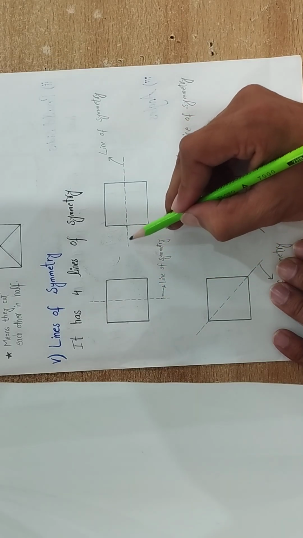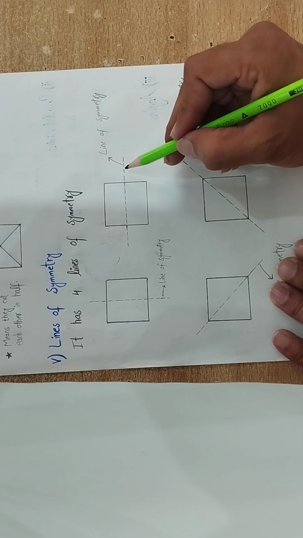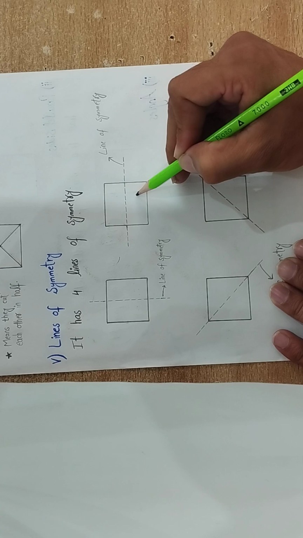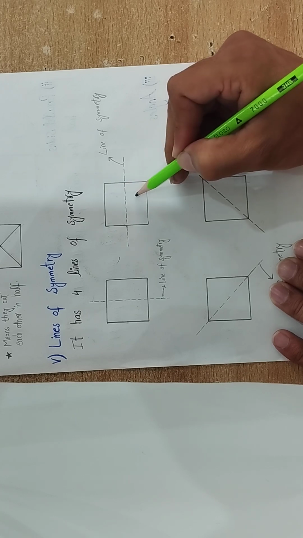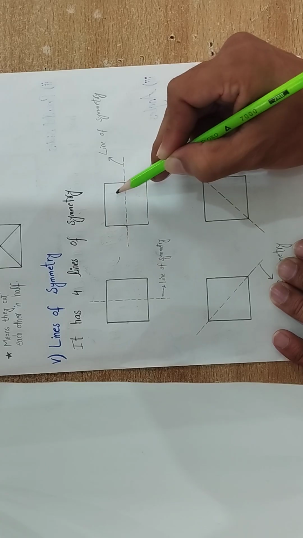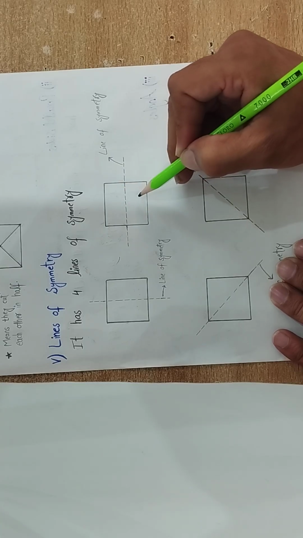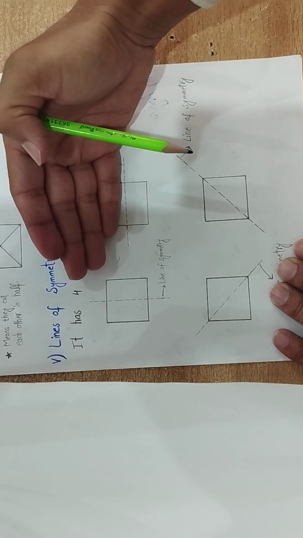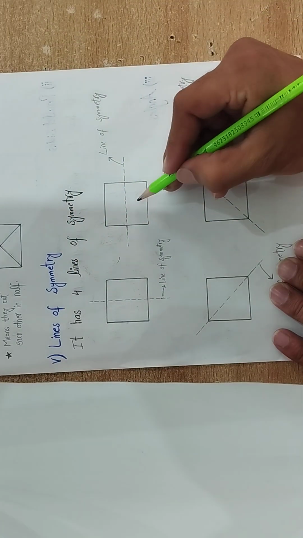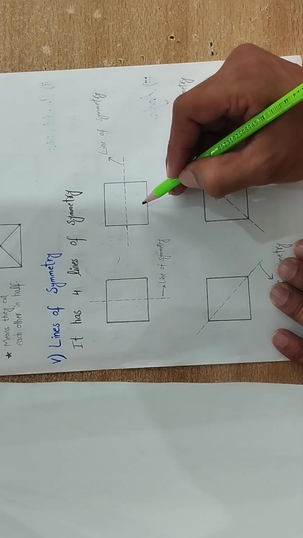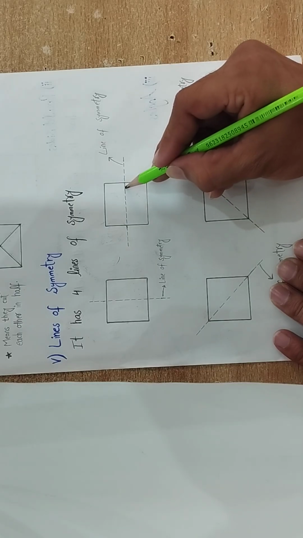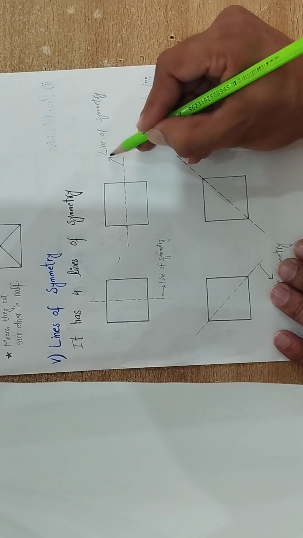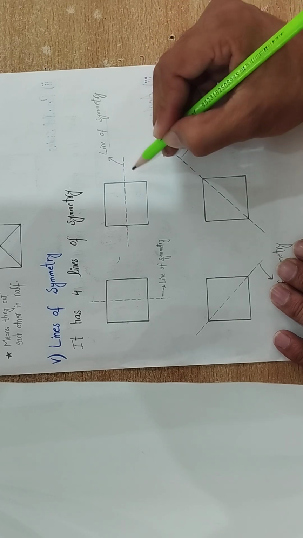Now we can also draw a line like this. You can see that this line is also dividing the square into exactly two equal parts. This part and this part are exactly equal, which means they are mirror images of each other. If I fold this part onto the second part, they will exactly fit onto each other, which means this line is dividing the square into exactly two equal parts. Therefore this line is a line of symmetry for the square.